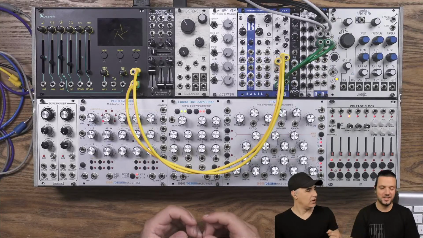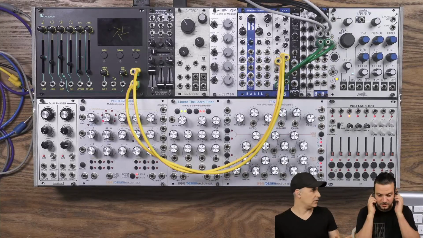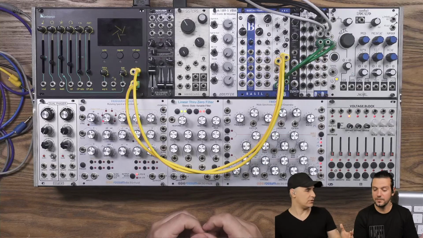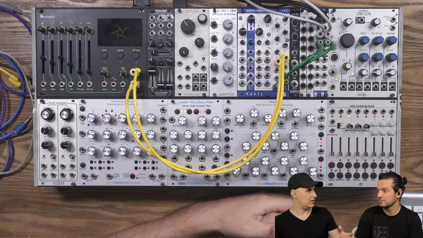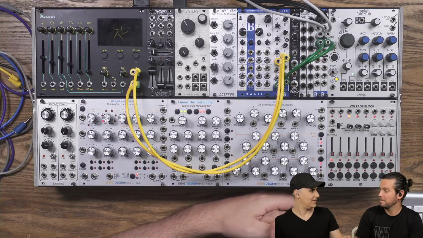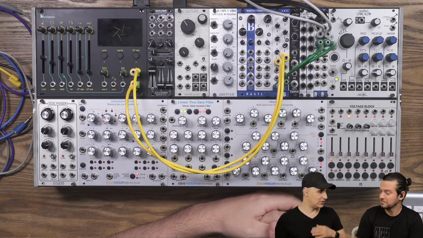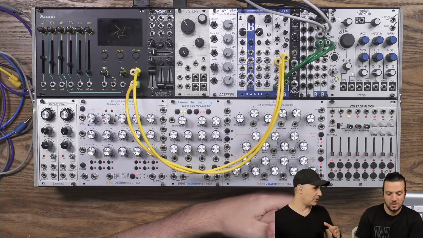Exactly. Okay, so video is not new to modular, and we had solutions before, but this is not what is going to happen here. No, because this is not video. Yeah, this is not video. We're just going to use regular modules for drawing shapes.